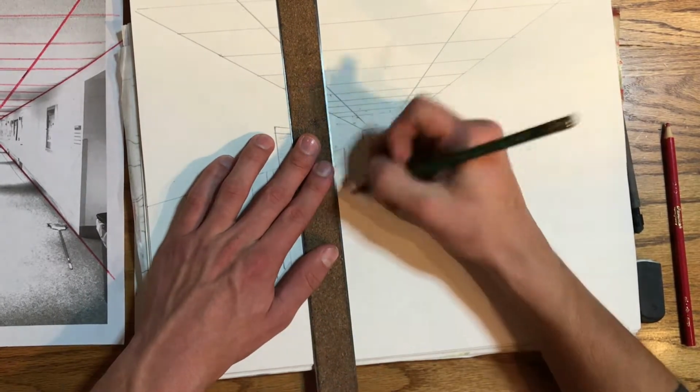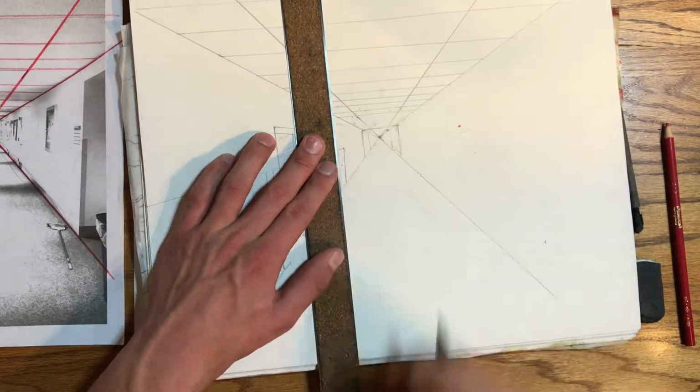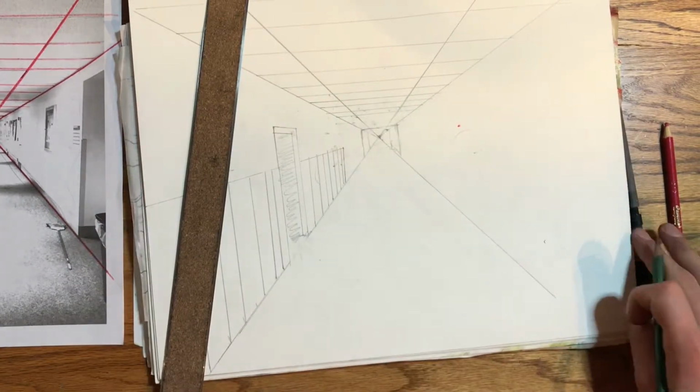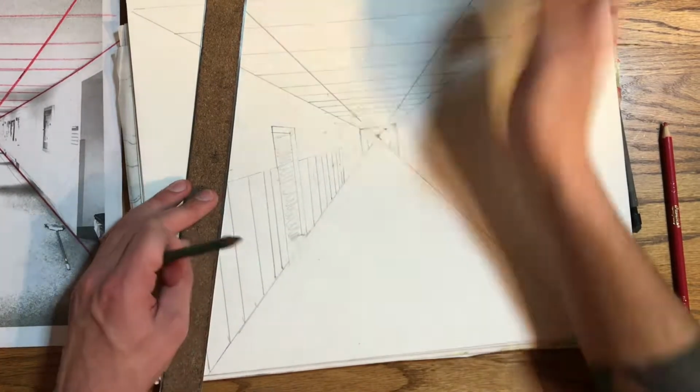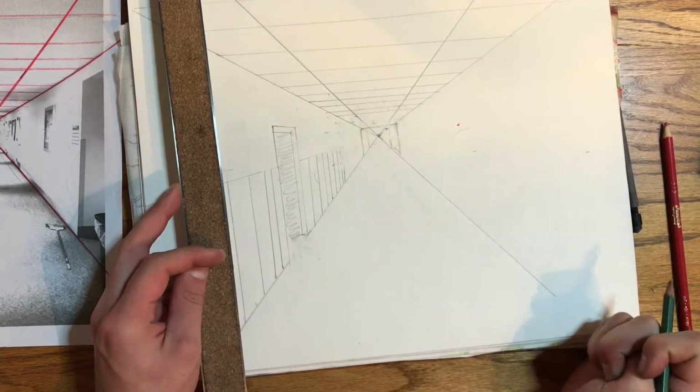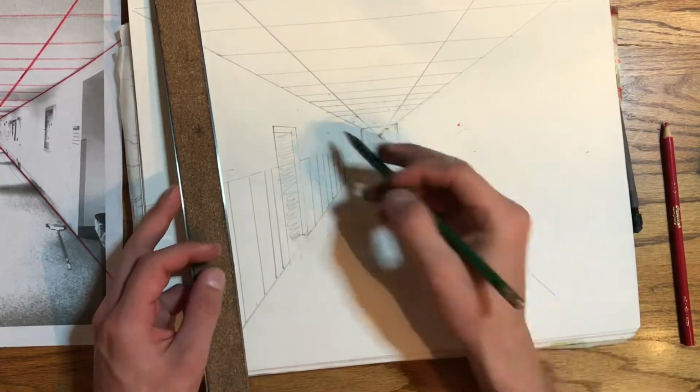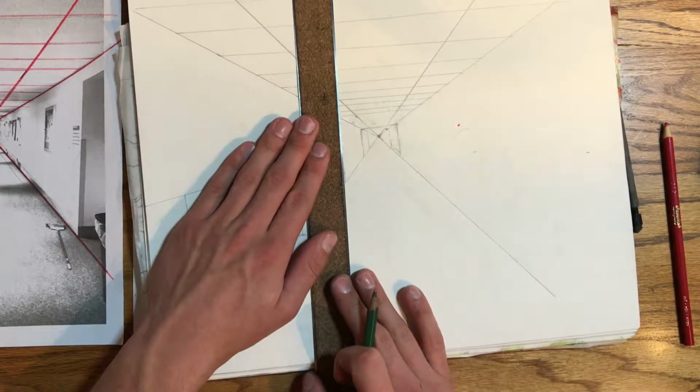Make our lines. And there we have another set of lockers. Erase it because we never stay in the lines. And we'll start thinking about adding another bump in here or another door.